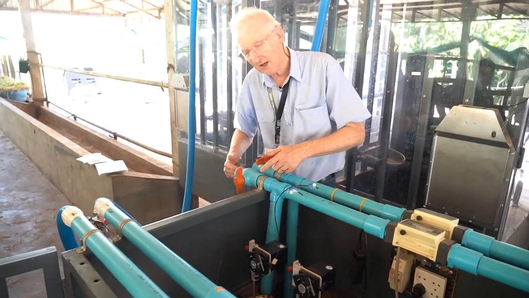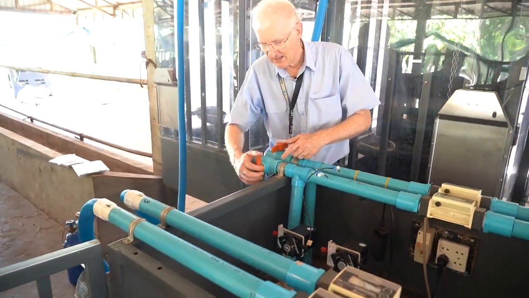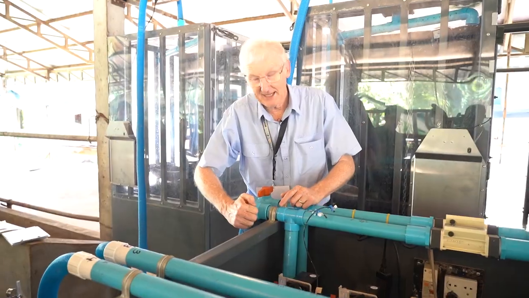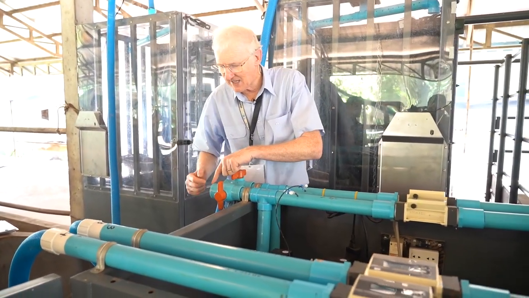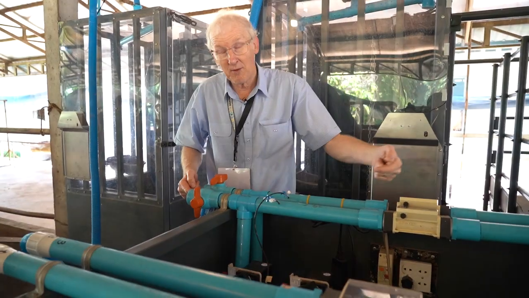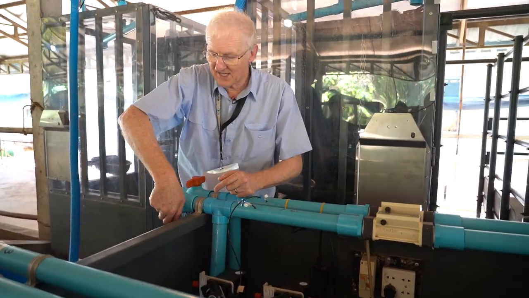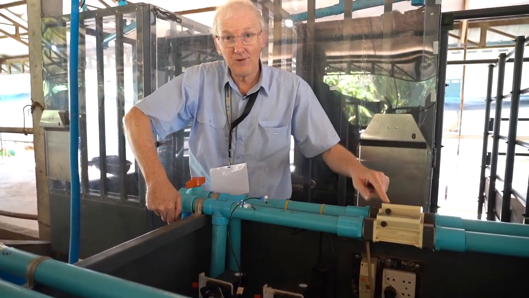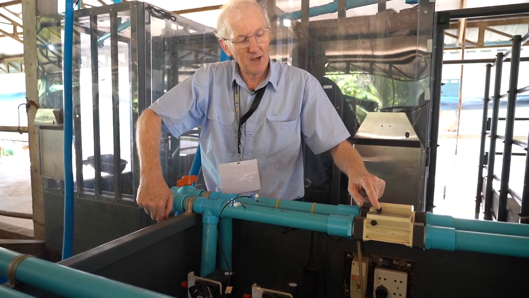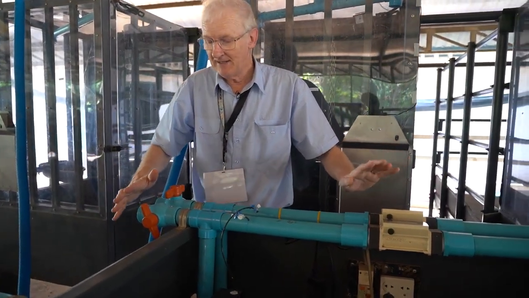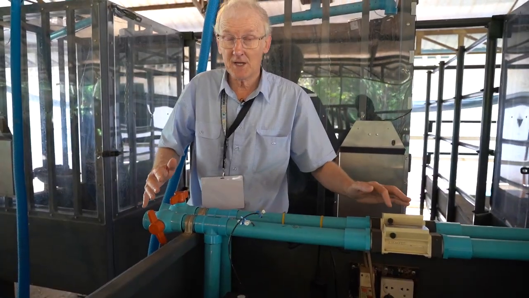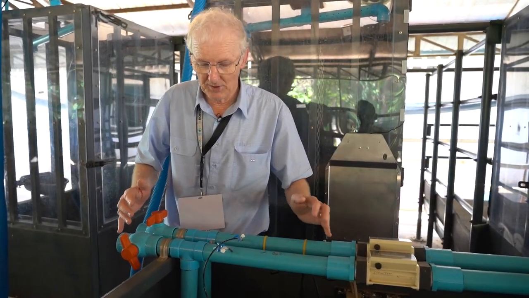What we do, there's a little T-piece ball valve here. It could be a gate valve. It is easier for the air to come here than it is to come all the way from the chamber. So if I start to open this, the flow rate here will drop. And when it drops to the value we want, we just leave that alone. And we are confident that it is pulling the right volume that we want.